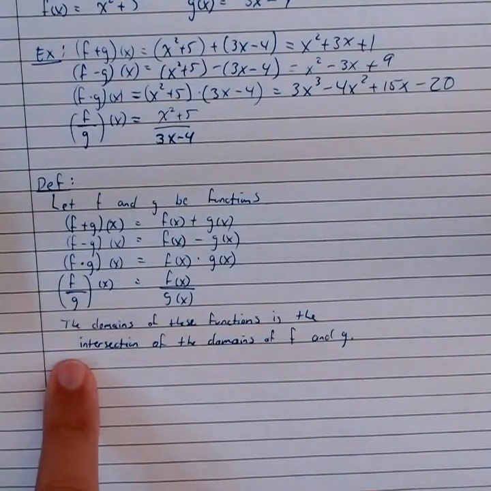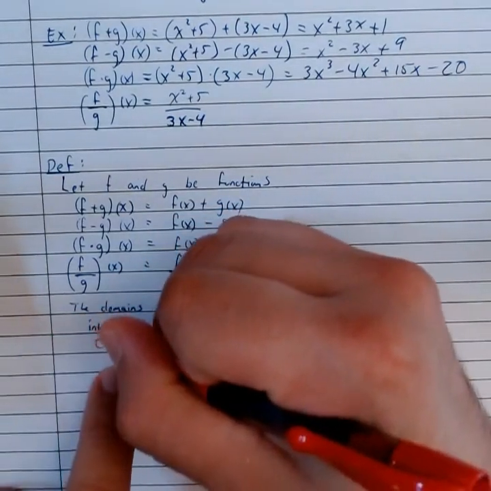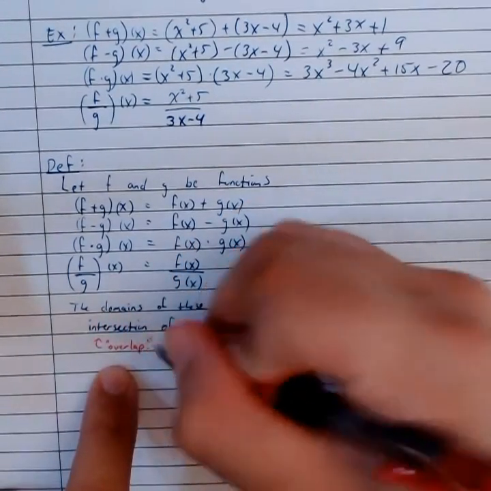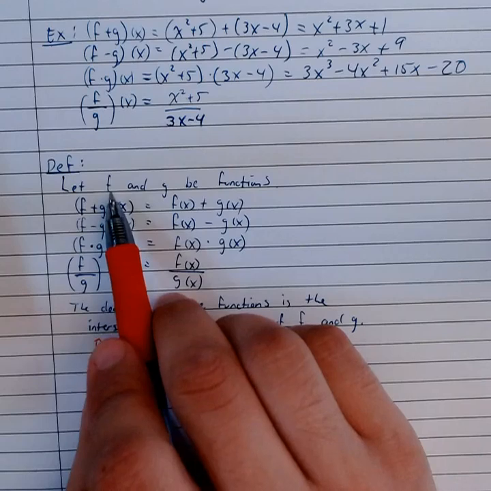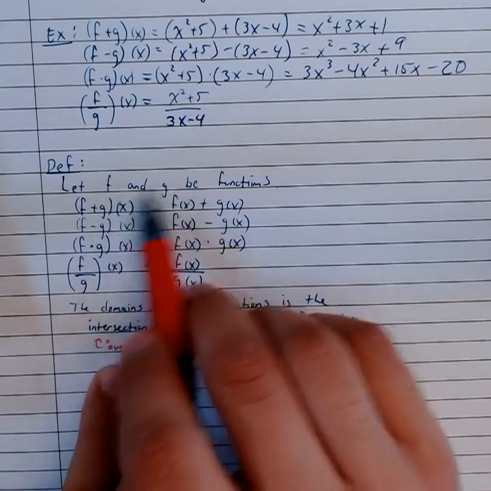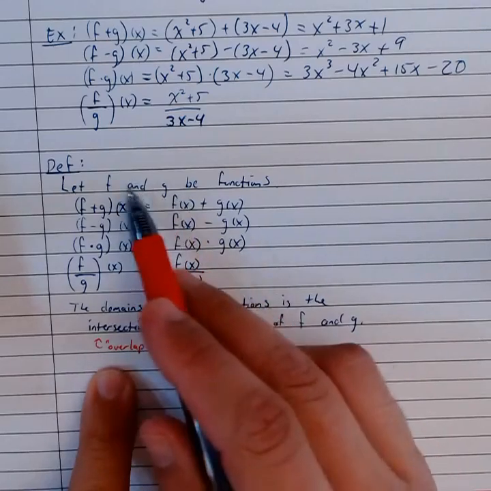When we say the intersection, that means the overlap. So where do these overlap? So if f is defined for every number between 0 and 100, and g is defined for every number between 50 and 200, the overlap would be all the numbers between 50 and 100. Right? So the domains of these functions are made by the overlap.